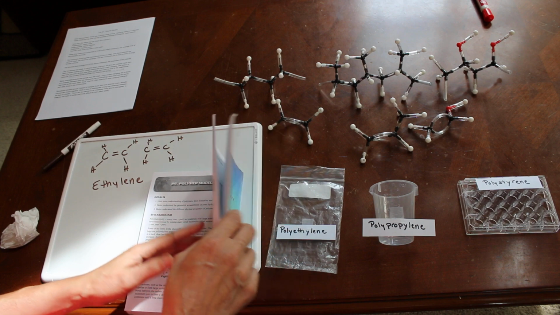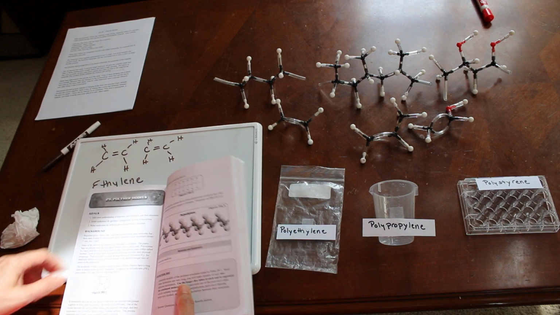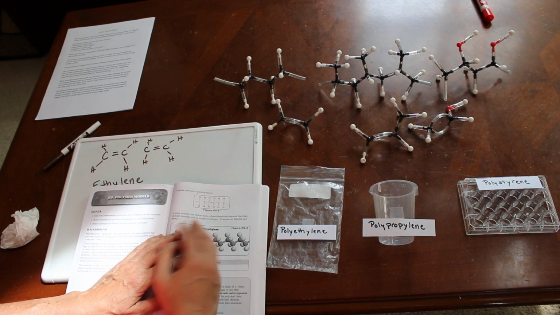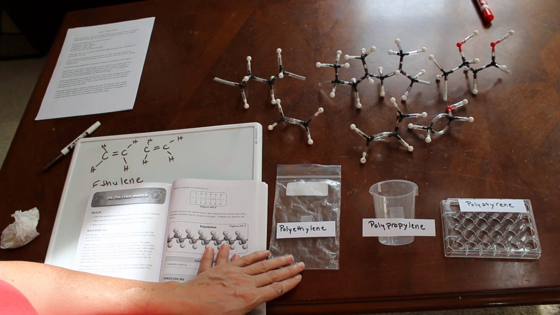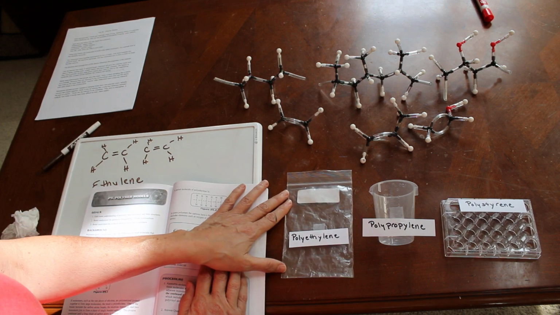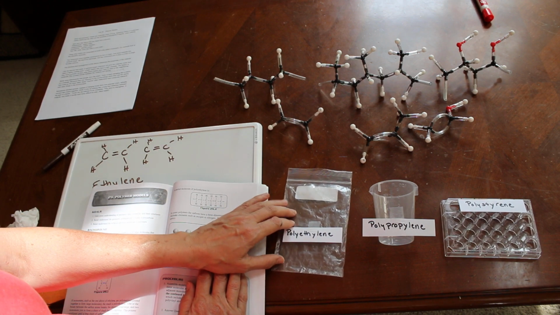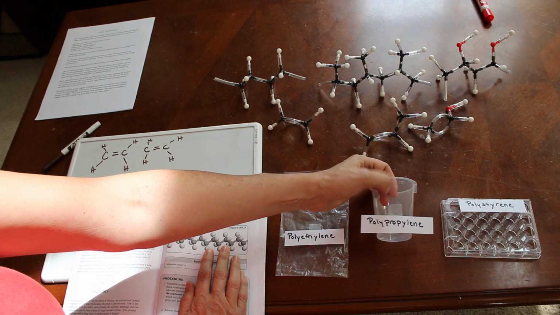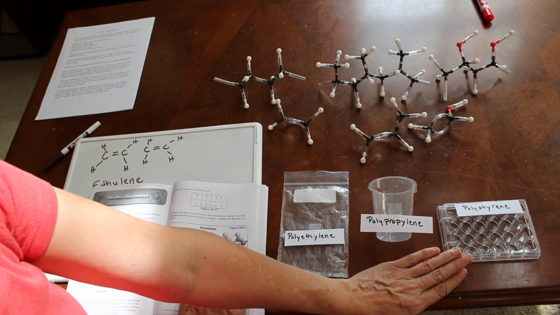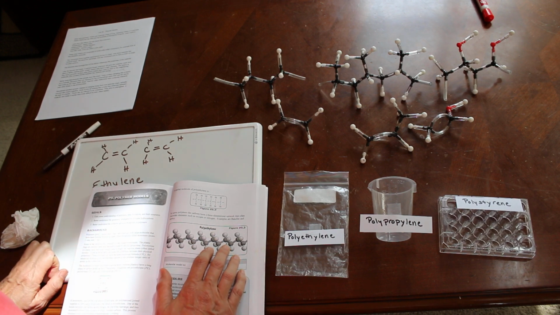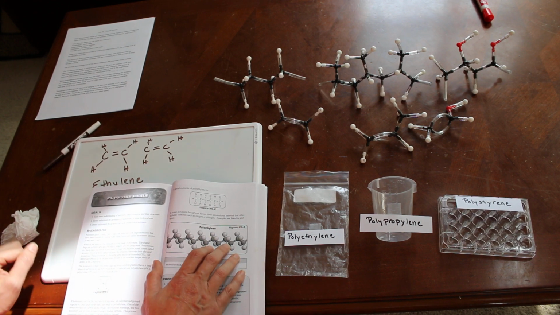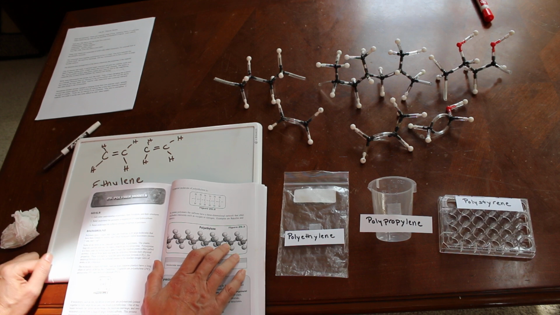And just some items that are made from polymers, we know plastics for one, and these are some examples, and these are items that we have used in our lab. We have polyethylene, which is just the plastic bags, polypropylene, our beaker, and then our reaction plates are made of polystyrene. But you are also made of polymers. Your nails, your hair, even your DNA is composed of polymers.